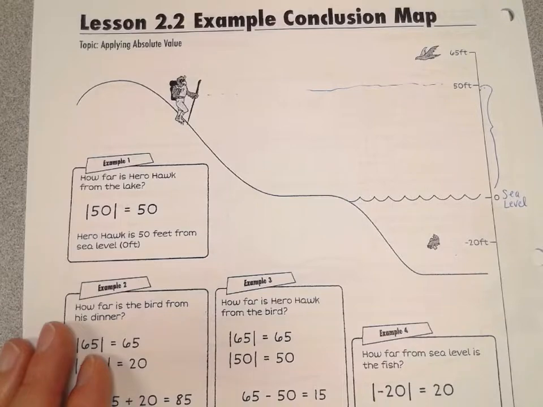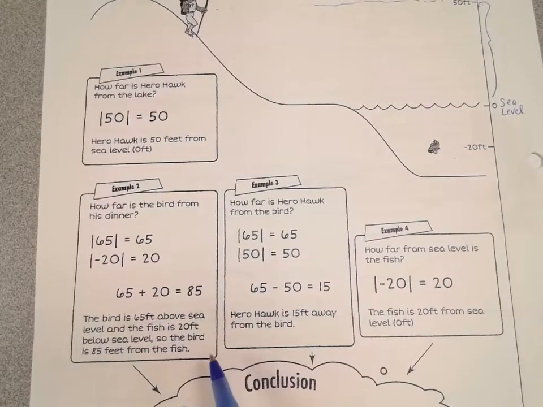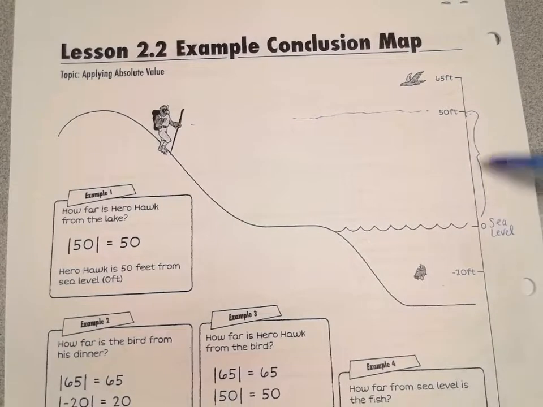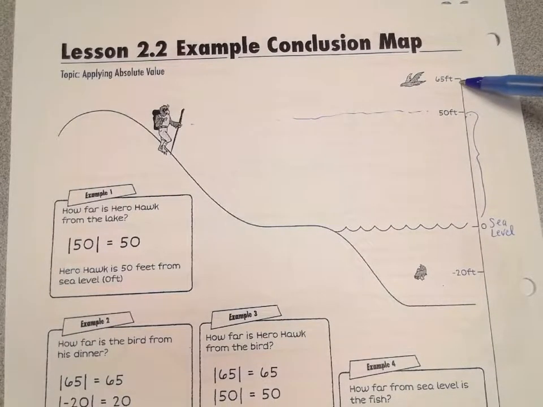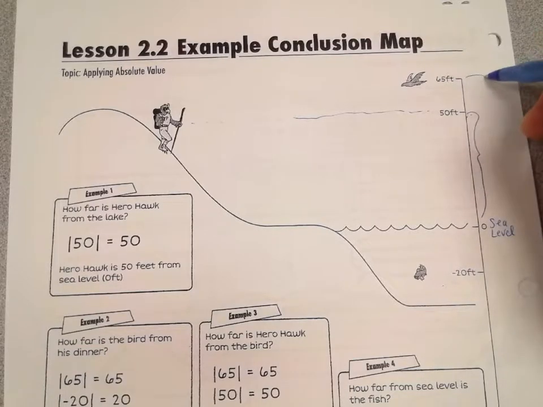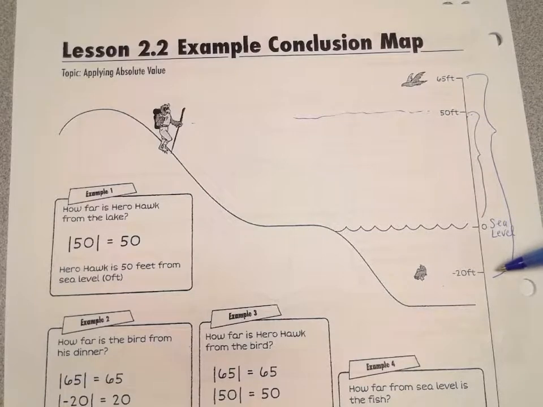Let's look at another example. Example number 2. How far is the bird from his dinner? Let me think about that a minute. Well, I see a bird. It is flying. It's above Hero Hawk, actually. What on earth would he eat for dinner? Hope he's not after Hero Hawk, but I think he could probably eat a fish. So it says, how far away is this? The distance. I really want to go from 65 feet to a -20 feet. I want to go from above sea level to below sea level.